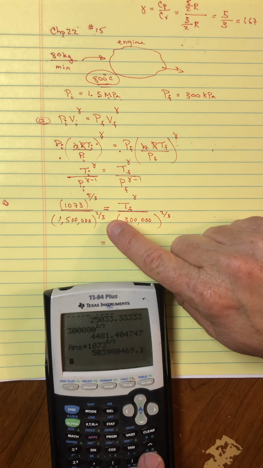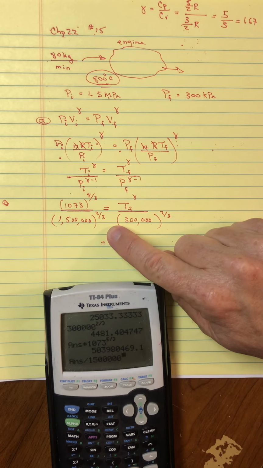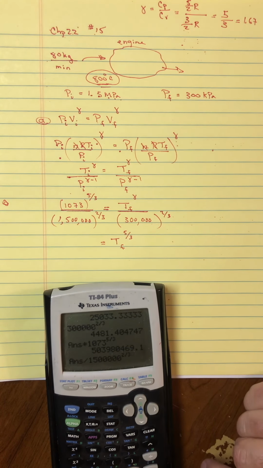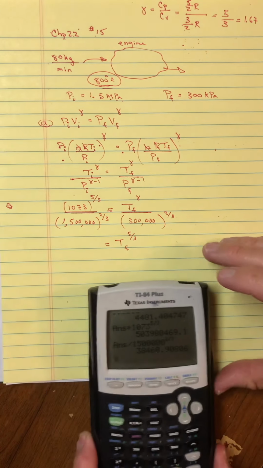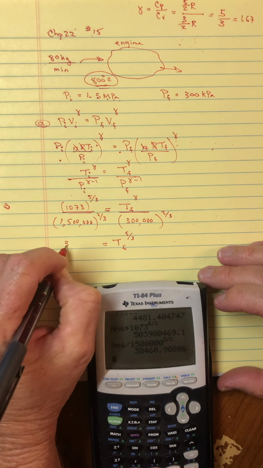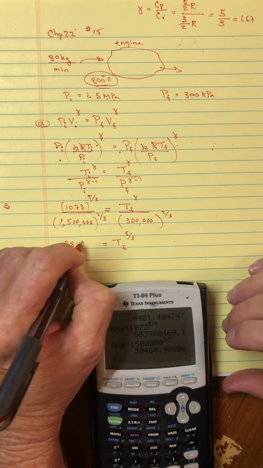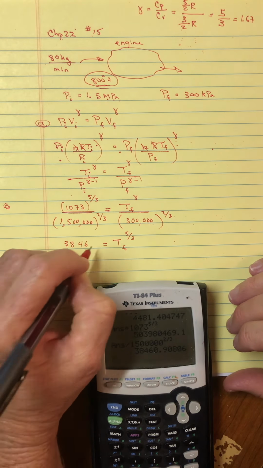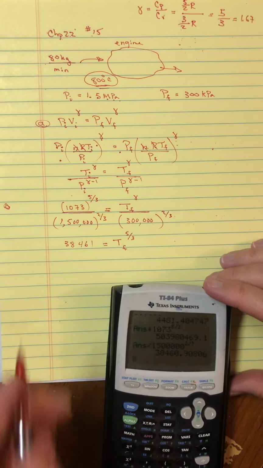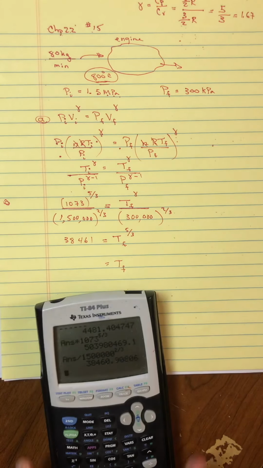Okay, then all of that divided by 1,500,000 raised to a power of 2/3. And as an intermediate step, then I will write this down as 38,461.